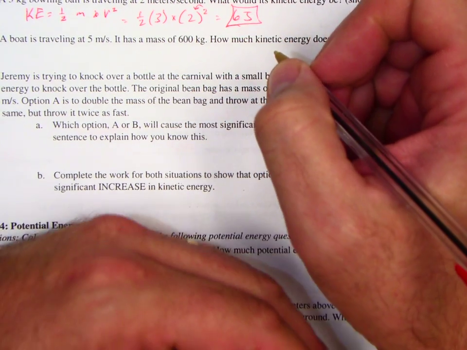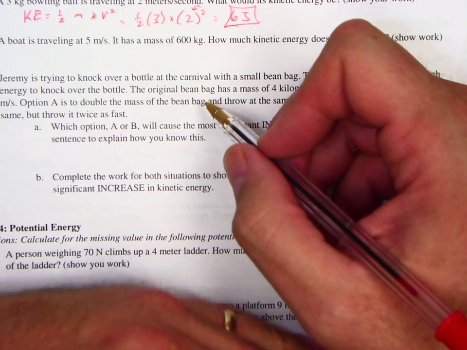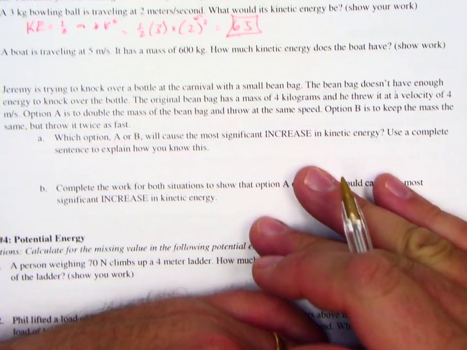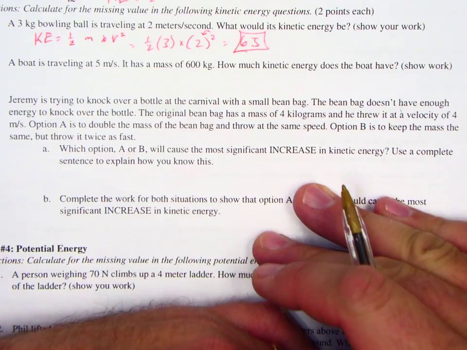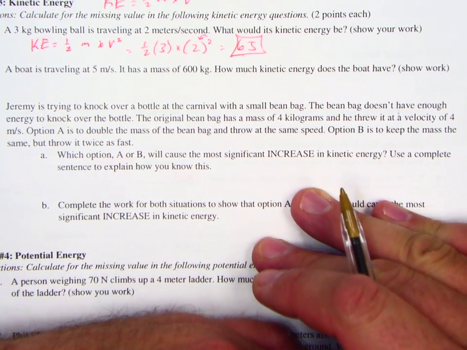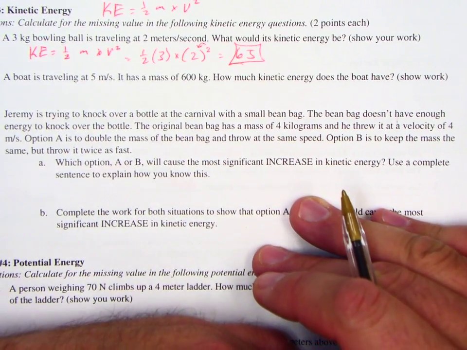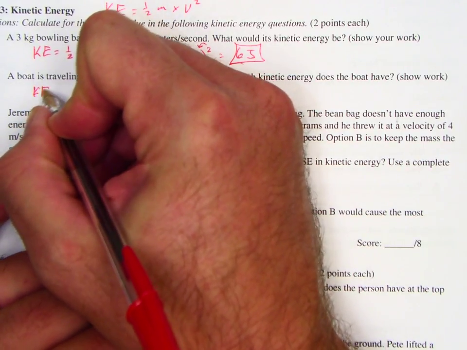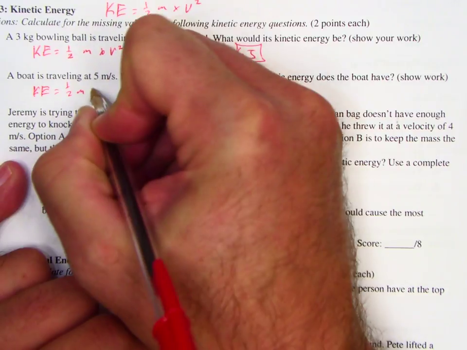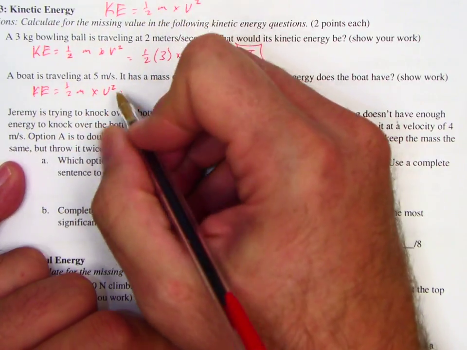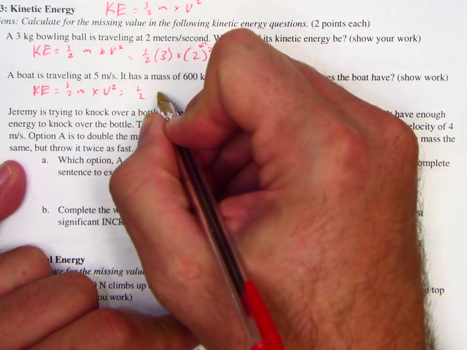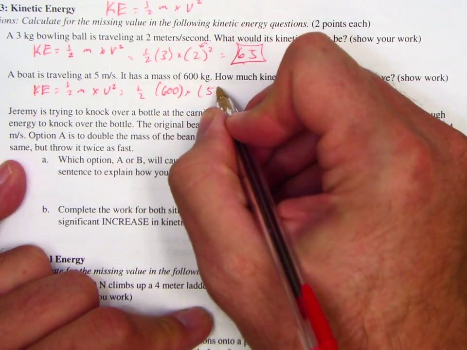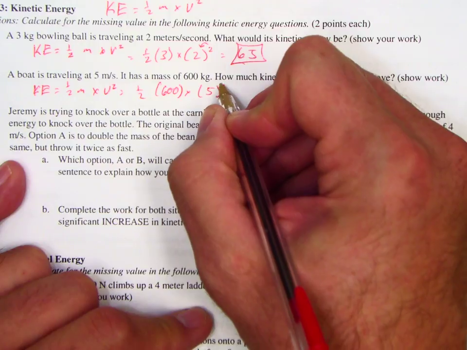For question number 2, a boat traveling at 5 meters per second has a mass of 600 kilograms. How much kinetic energy does the boat have? Show your work. Kinetic energy is going to be 1/2 mass times velocity squared, where our mass is 600 kilograms, our velocity is 5 meters per second, and we're going to square that value.